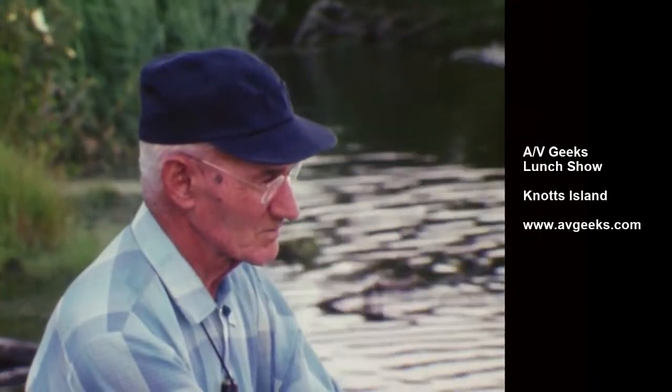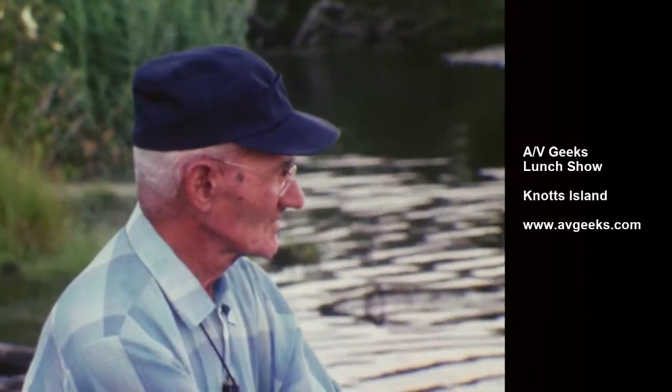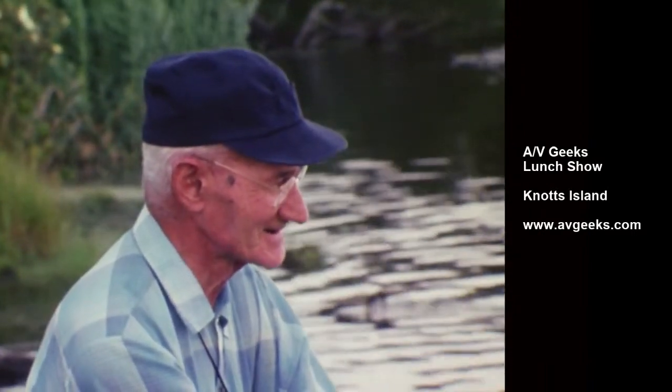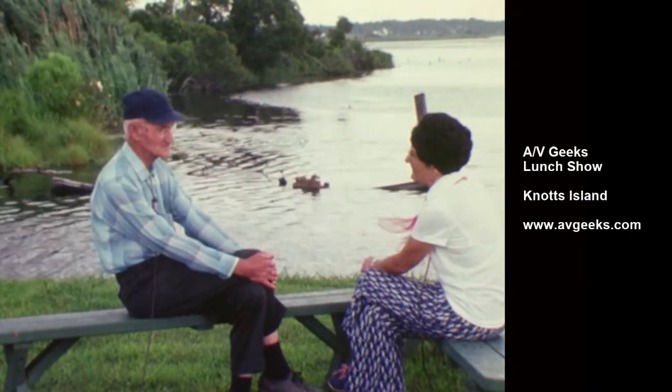What do you think is going to happen to this beautiful sort of isolated place in the future, Mr. Jones? Well, I think it'll still exist, but I don't know just for how long. We have a nice place here, I think.